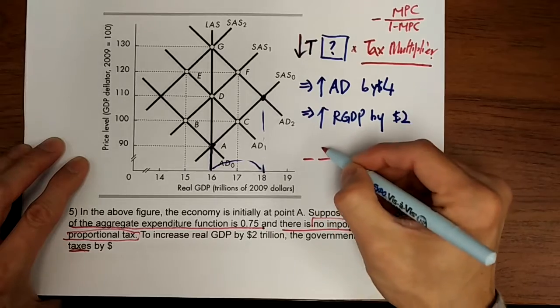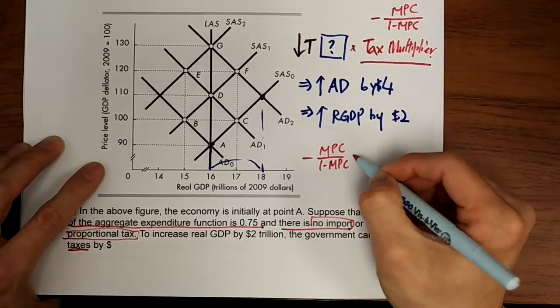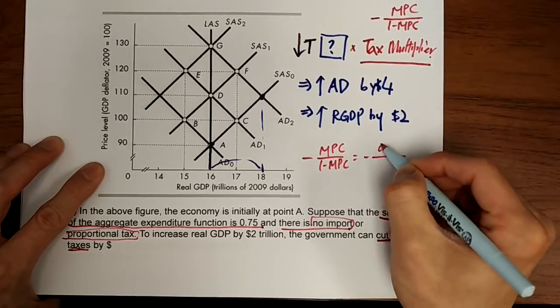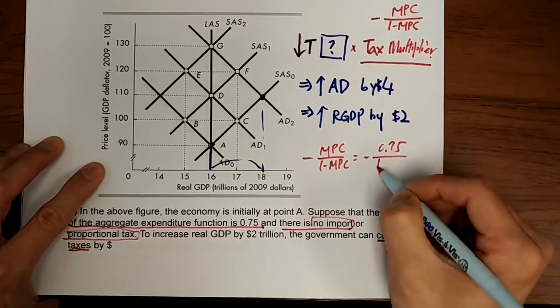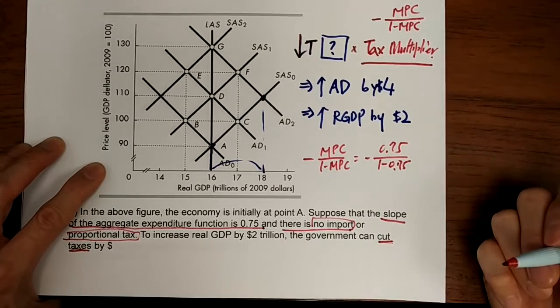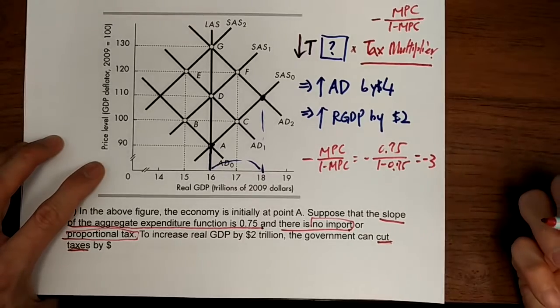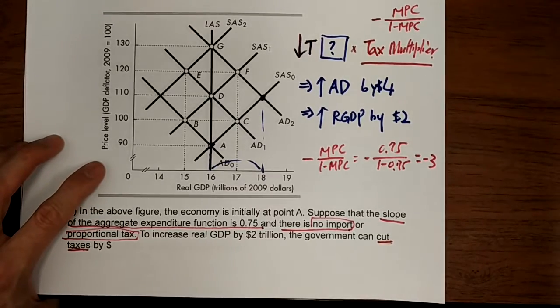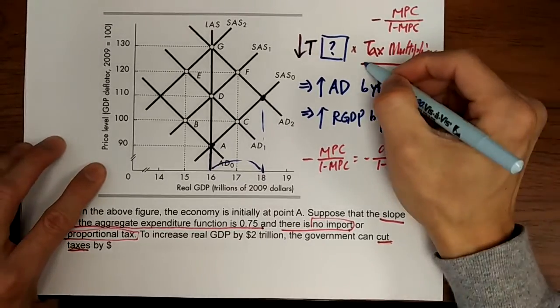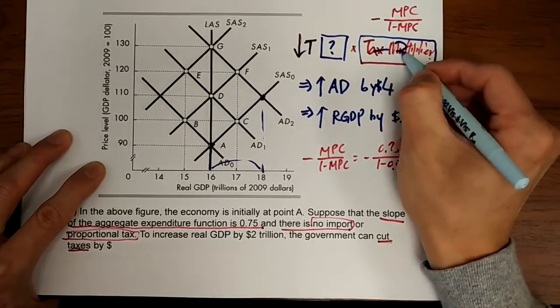Therefore, negative MPC divided by 1 minus MPC is negative 0.75 divided by 1 minus 0.75, which is negative 3. Therefore, the tax multiplier is negative 3.